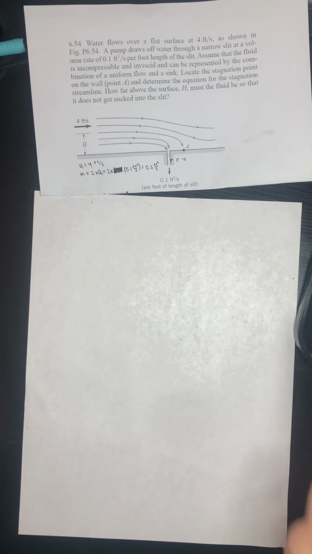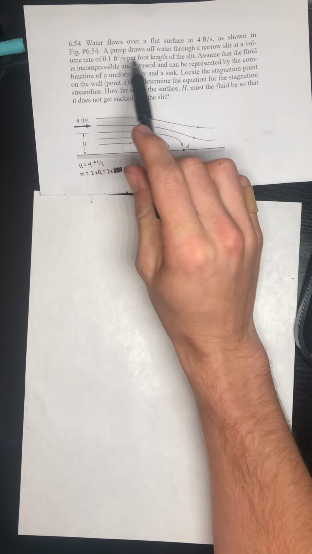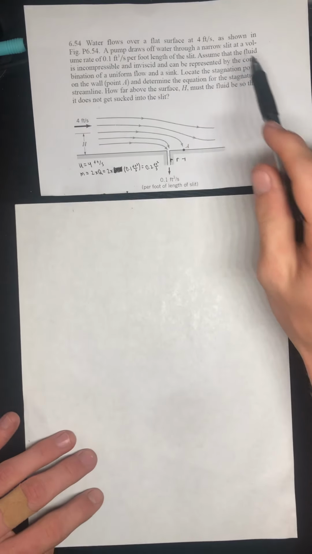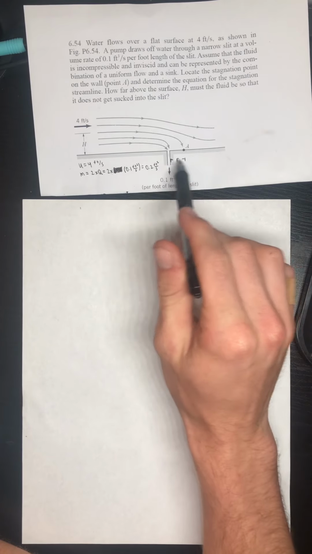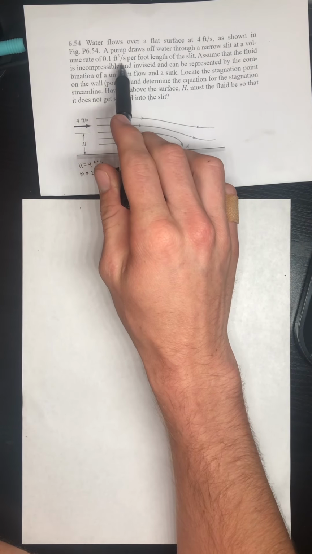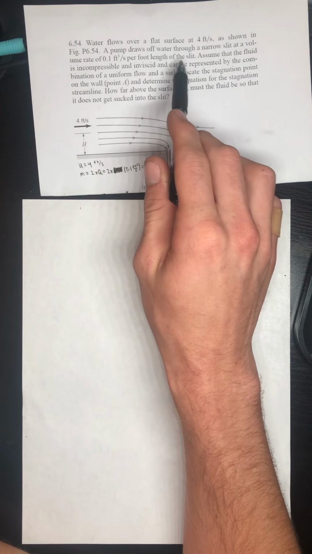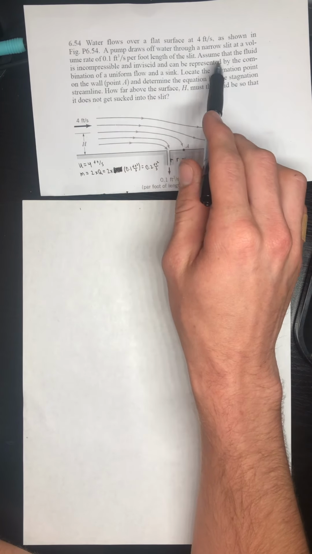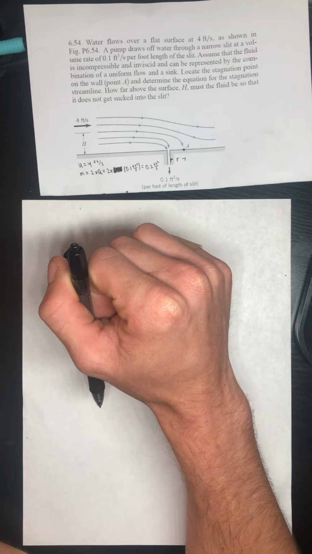Hello. In this problem, we're told that water is flowing over a flat surface at a rate of 4 feet per second, and on this flat surface there is a slit that is acting as a sink, pulling water with a flow rate of 0.1 cubic feet per second per foot length of the slit. We're also told to assume that the fluid is incompressible and inviscid.